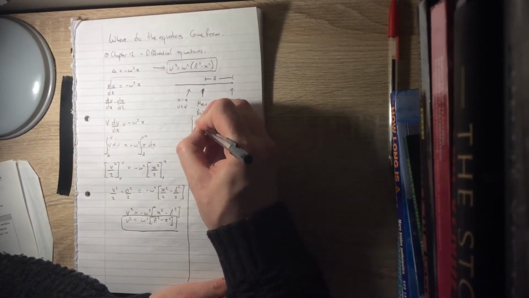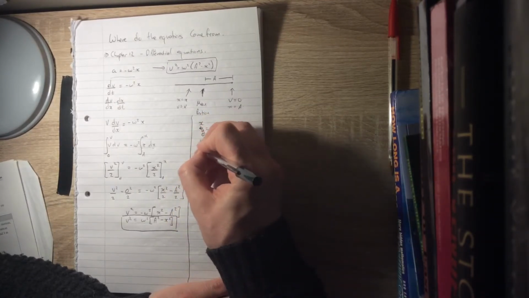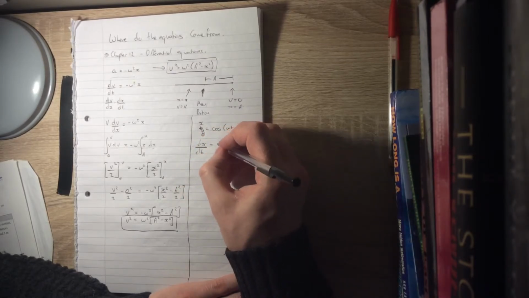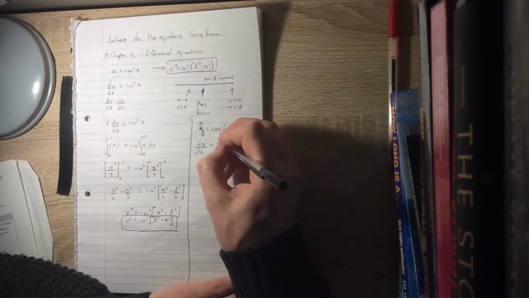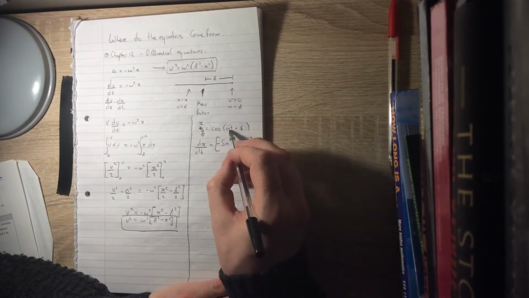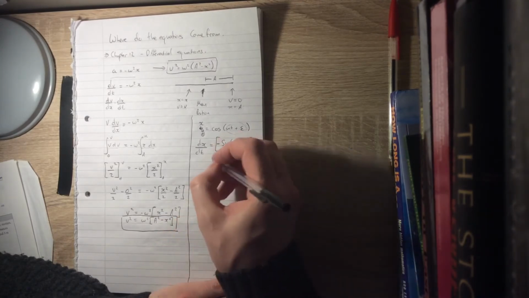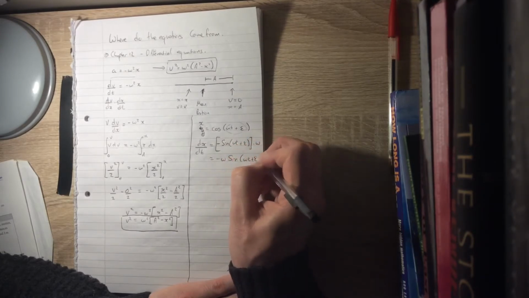If that's our distance, so I'll call that x for displacement, cos(omega t plus epsilon), then dx/dt, our velocity at any point, differentiate cos, you get minus sine of the same argument, omega t plus epsilon, all multiplied by, according to the chain rule, the differential of the argument, which is omega. The differential with respect to t of t to the power 1 just becomes 1, so omega. So that's minus omega sine(omega t plus epsilon).